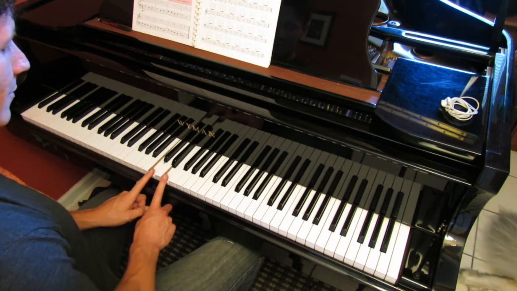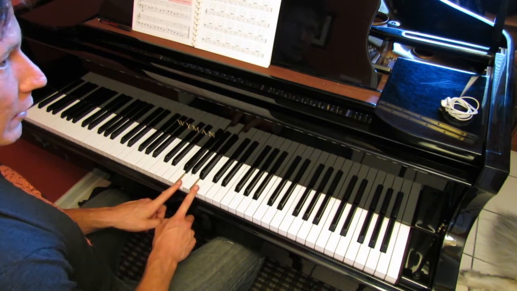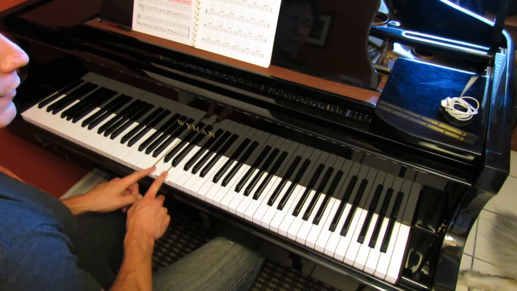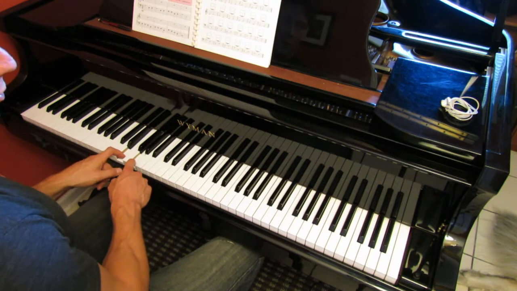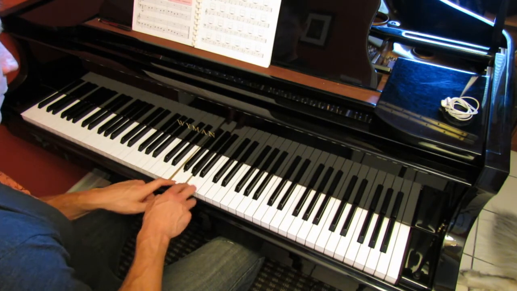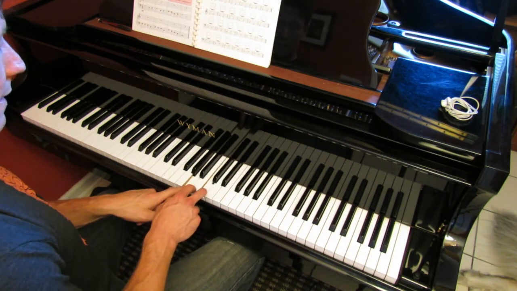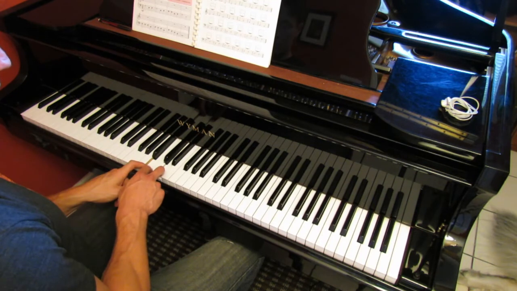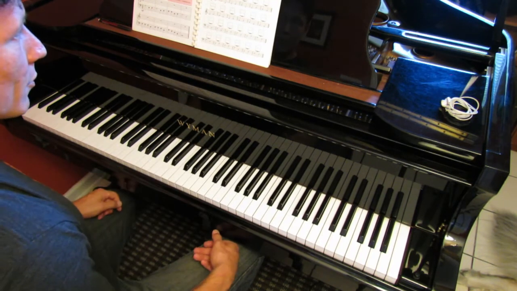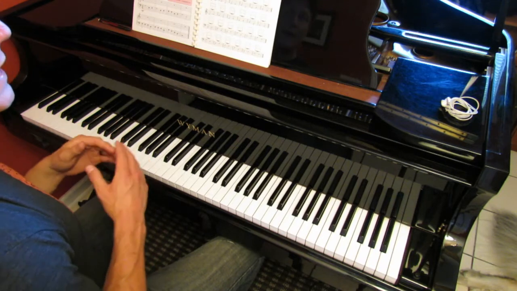So I can take the same formula, moving up or down, and those are all thirds, because they all have a note between them. But remember, you play them separately, it's called a melodic interval.